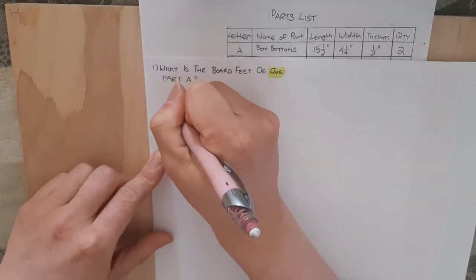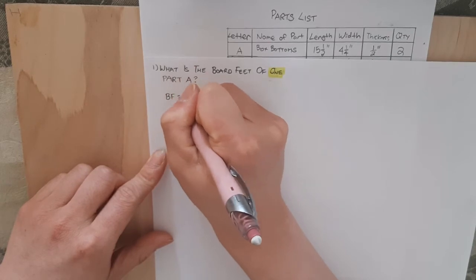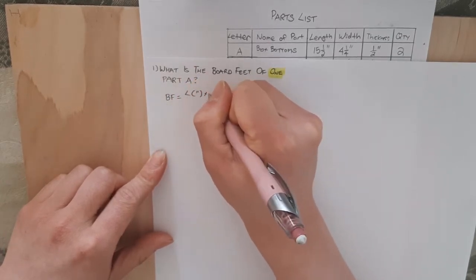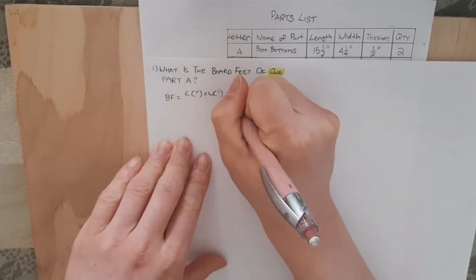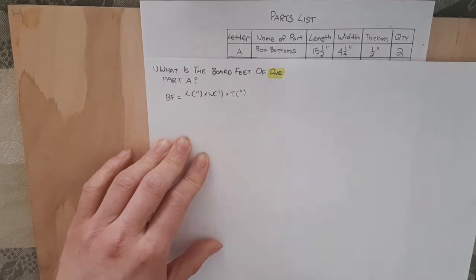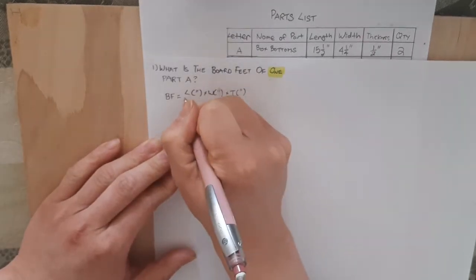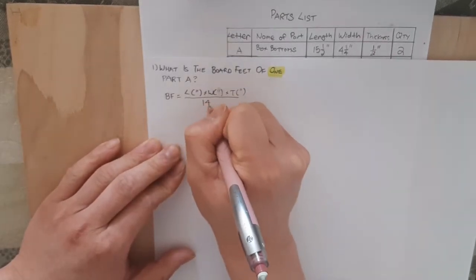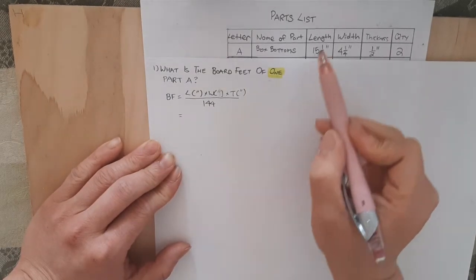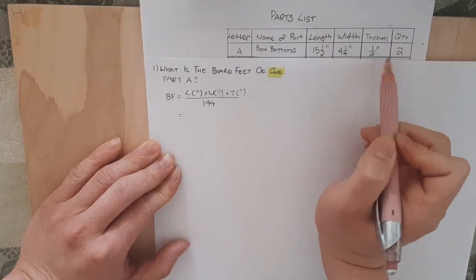So we'll start by writing our formula. So board feet is length in inches times width in inches times thickness in inches divided by 144. So that's the nice thing about this, because we can just actually run down our chart over here.